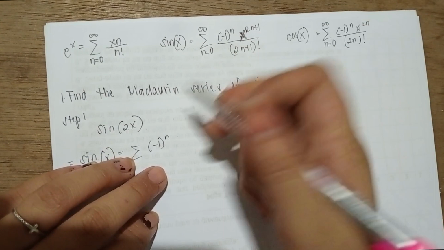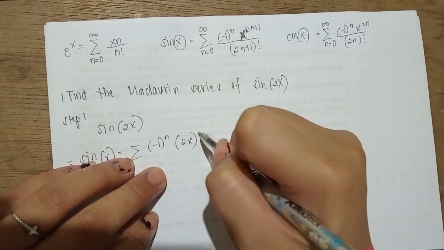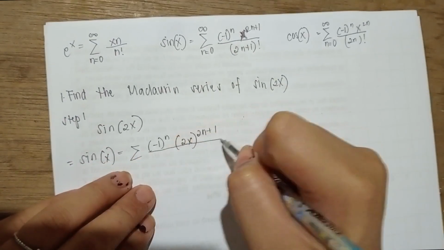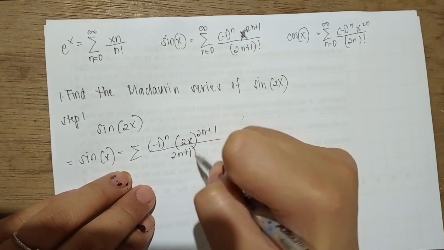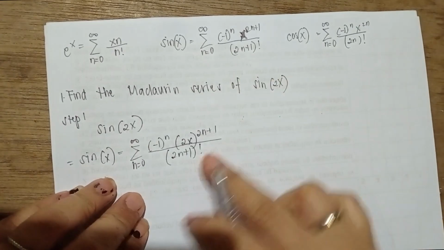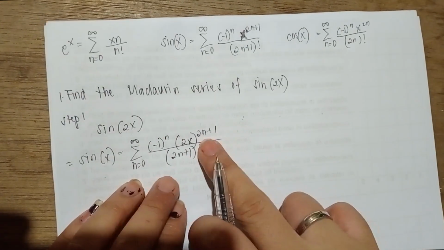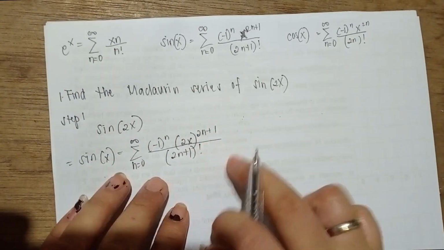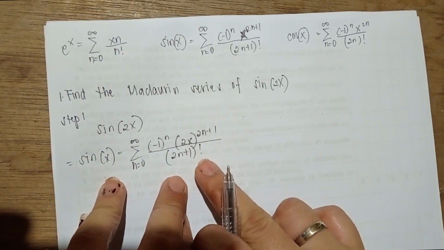So, substitute yung value ng x. So, we have (2x) raised to 2n plus 1 all over (2n plus 1) factorial, from n is equals to 0 goes to infinity. So, yung x natin is naging 2x. So, therefore, lahat nung natin is i-raise din natin into 2n plus 1.